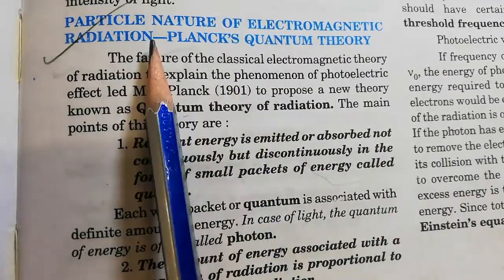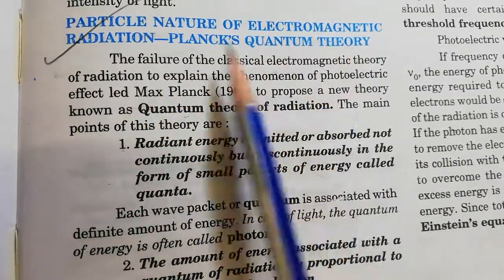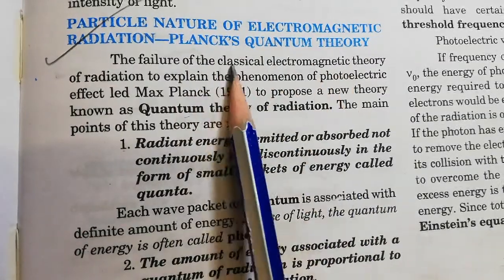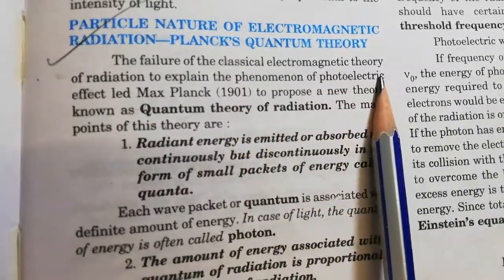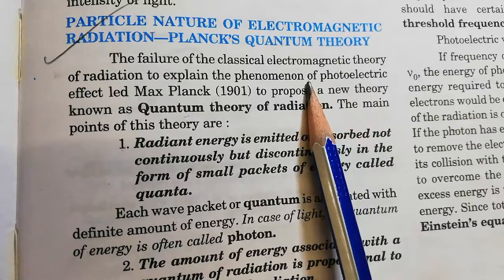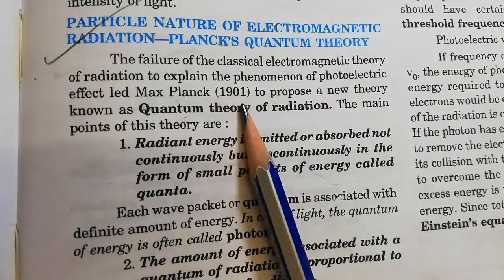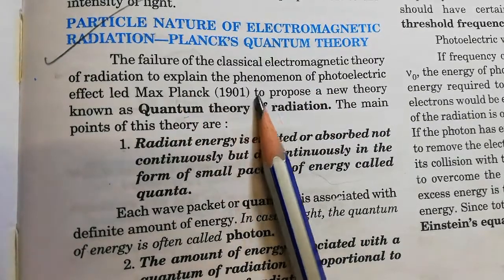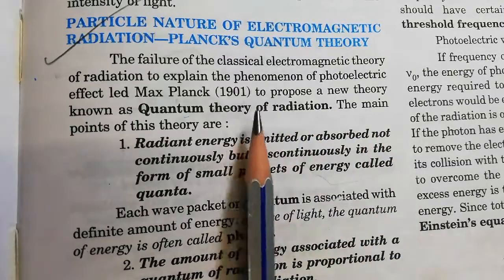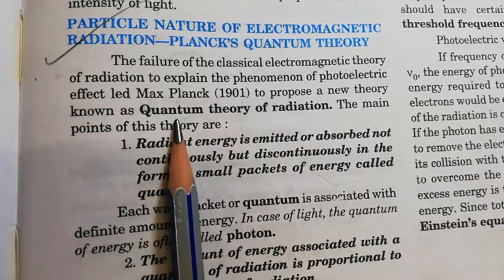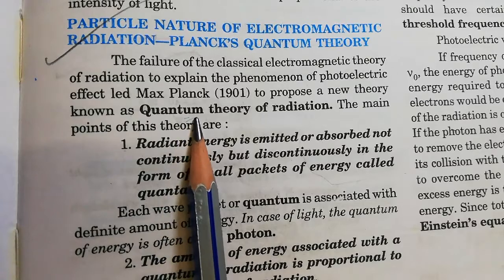Now we shall study the particle nature of electromagnetic radiation, Planck's quantum theory. The failure of the classical electromagnetic theory of radiation to explain the phenomenon of photoelectric effect led Max Planck in the year 1901 to propose a new theory known as the quantum theory of radiation. Quantum, the term is related with the particle quanta.